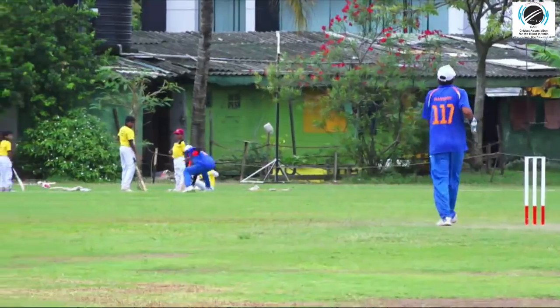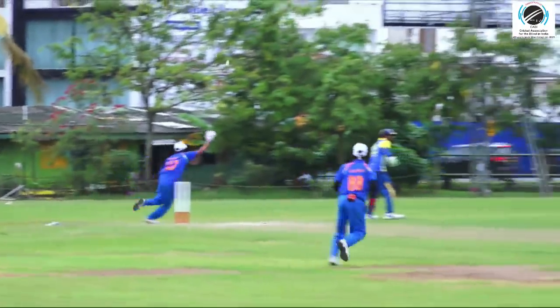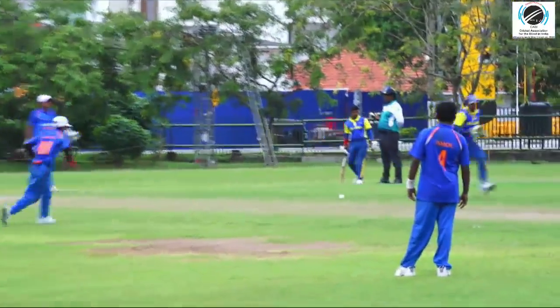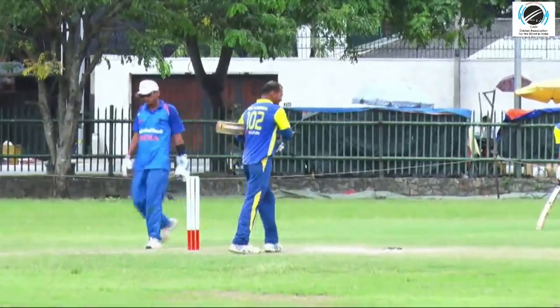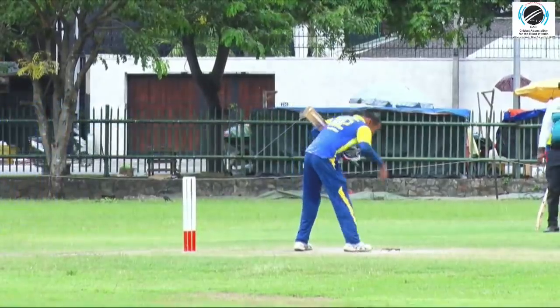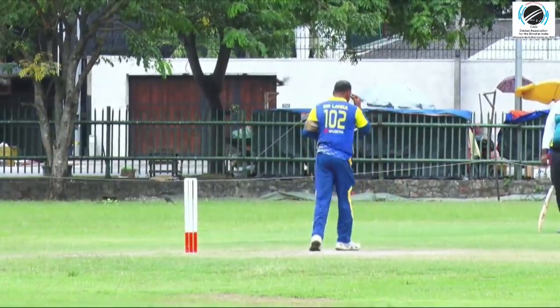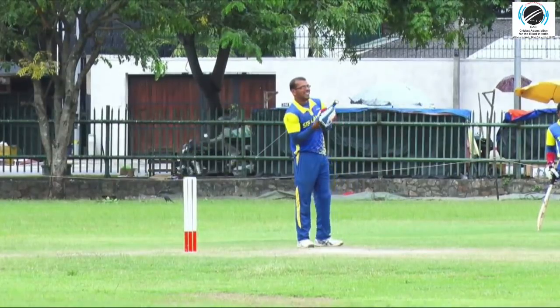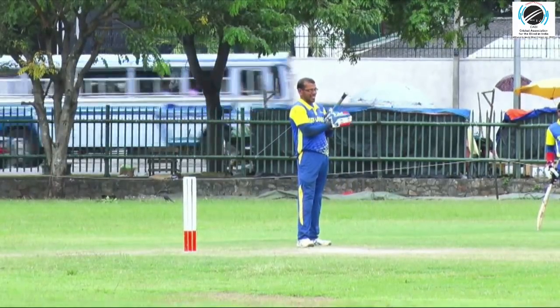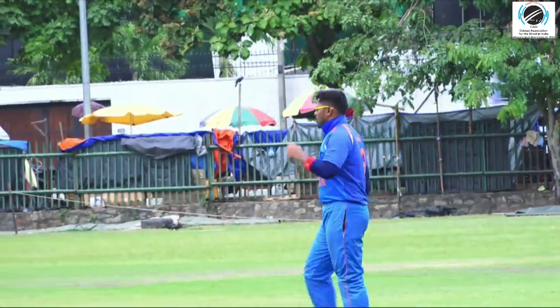Push the ball for a single. They want the second run. So 2 runs added to the total. Score moves on to 194. So 194 is the total now for Sri Lanka. 39 more runs required now.